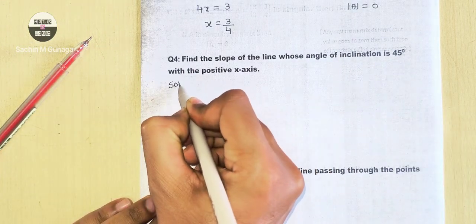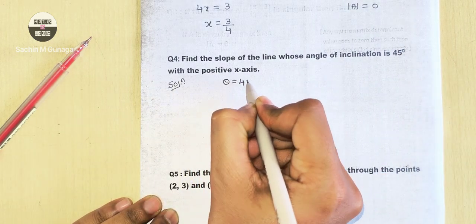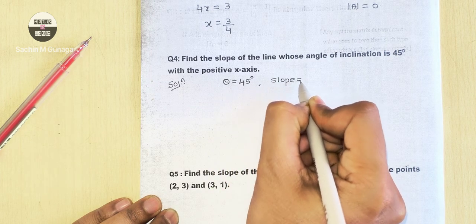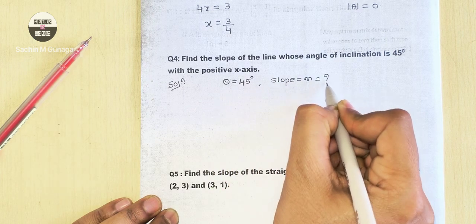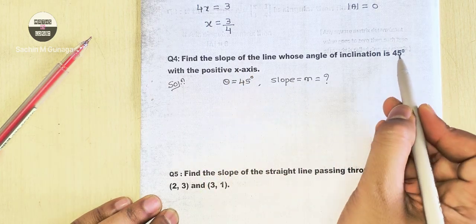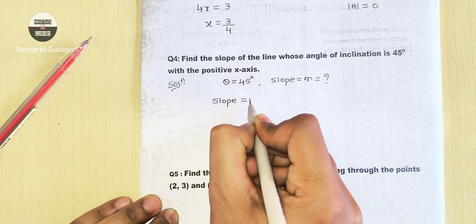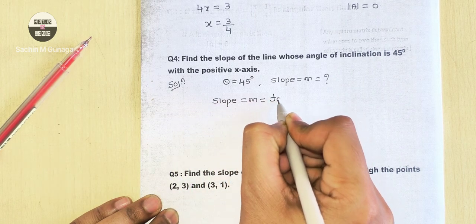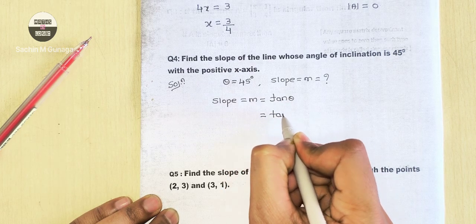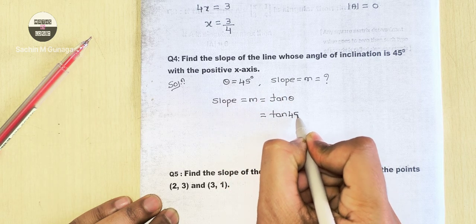So in the solution first we write here theta is equal to how many degrees, 45 degree, and which value we need to find here, slope m is equal to what here, question mark. So whenever we need the slope value, if theta is given, what is the slope formula? Slope m is equal to tan theta. Which is equal to tan, you keep it as it is, substitute the angle. How much is the angle here? 45 degree.